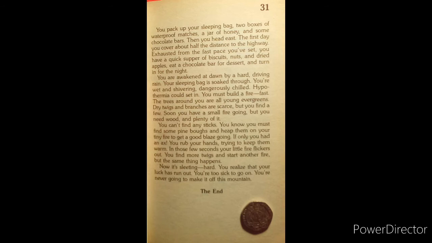You can't find any sticks, but you know you must find some pine boughs and heap them on your tiny fire to keep the blaze going. If only you had an axe. You rub your hands, trying to keep them warm. In a few seconds, your little fire flickers out. You find more twigs and start another fire, but the same thing happens.